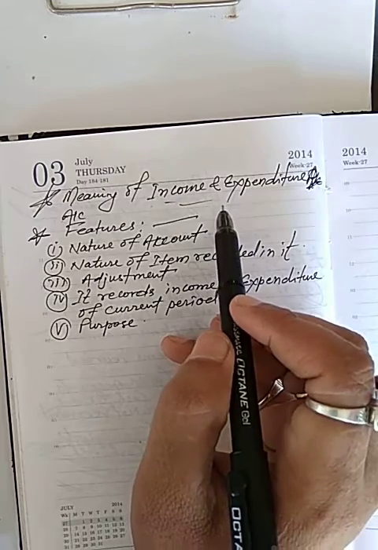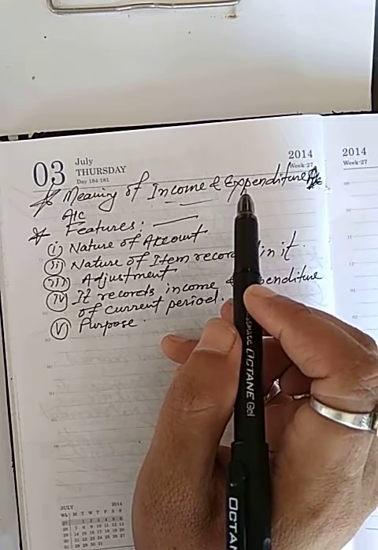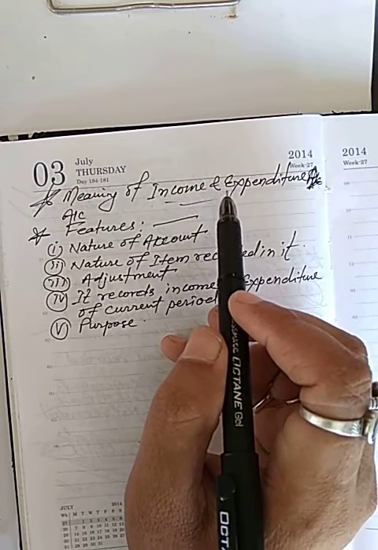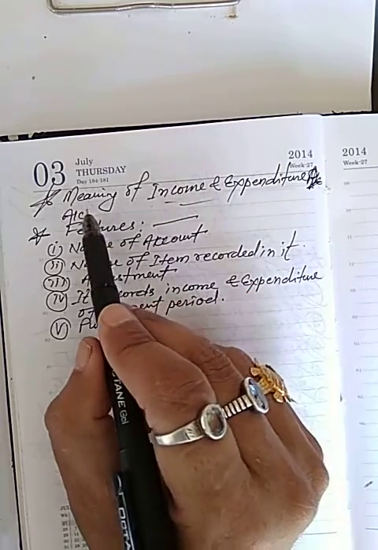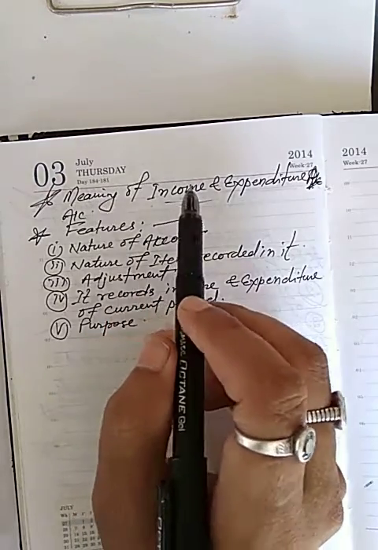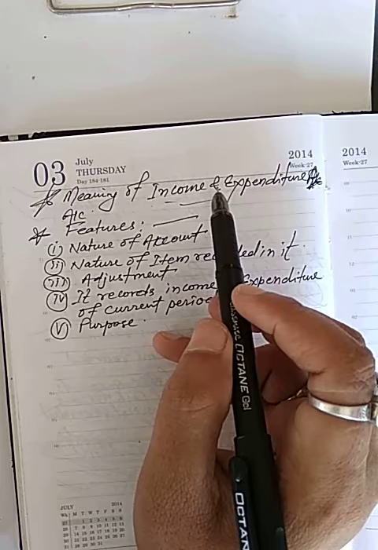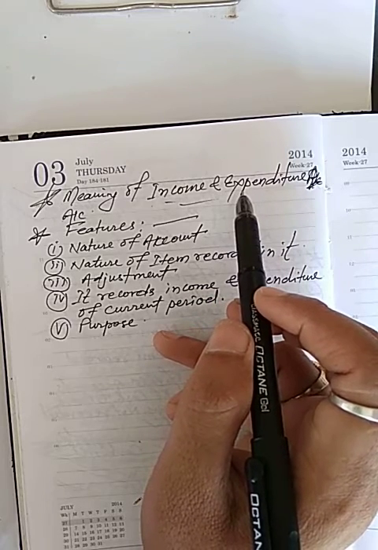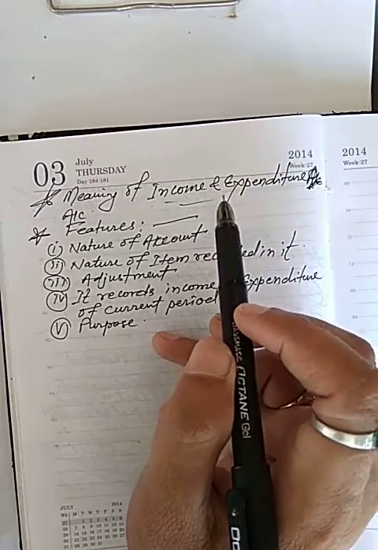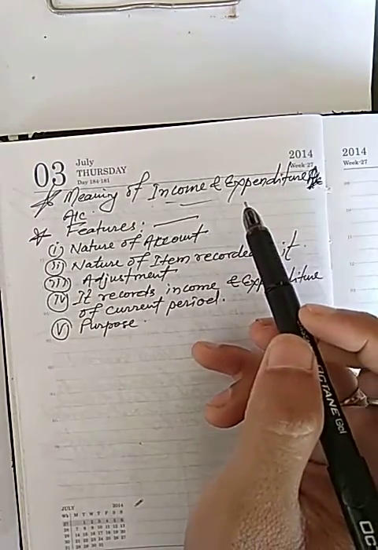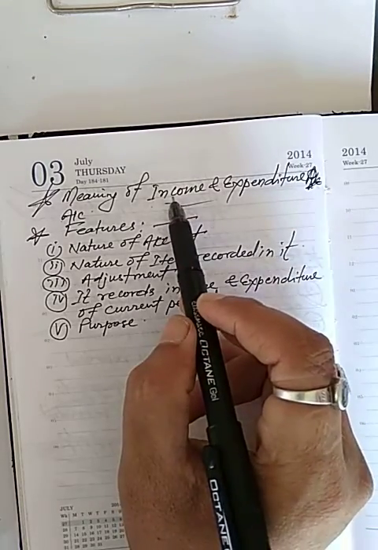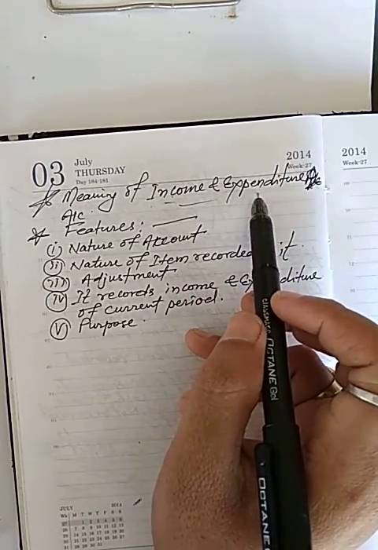Hence, all expenses and losses of a revenue nature are recorded on the debit side, and all income and gains of a revenue nature are recorded on the credit side. The end product of this account is surplus or deficit.